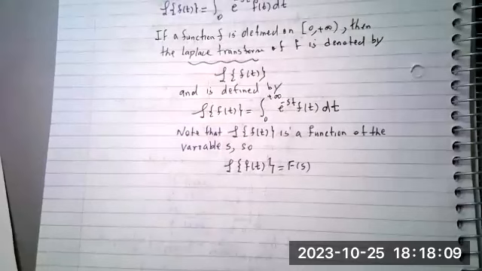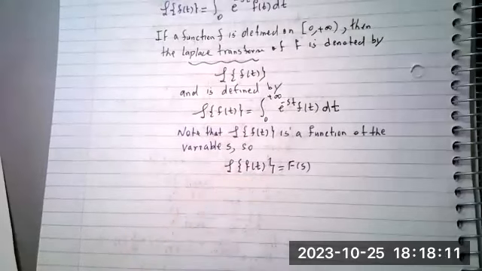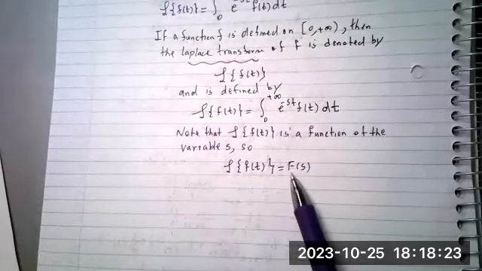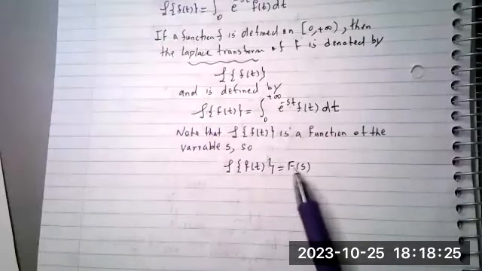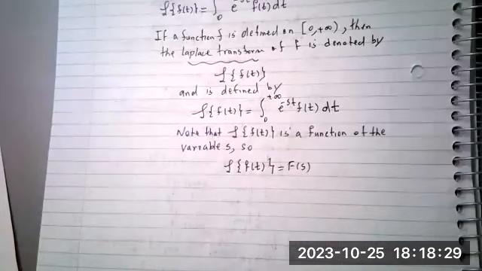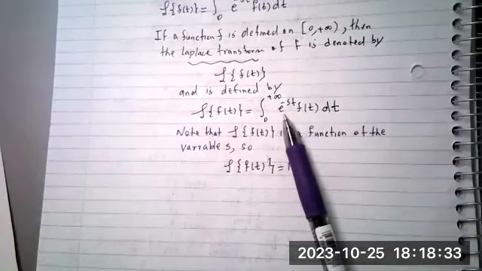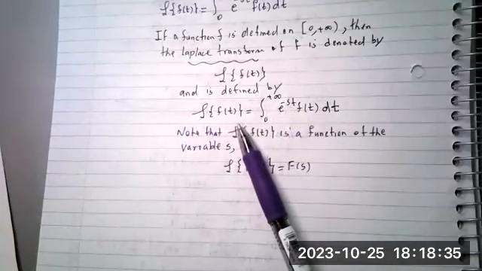Now, the important part is this one. The Laplace transform is a function, but it's a function of s. So this function of s must have a domain. What is the domain of this function? It means the proper s that you can use. Where is s coming from? s is coming from inside the improper integral.